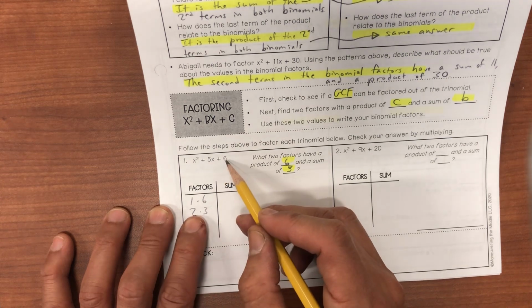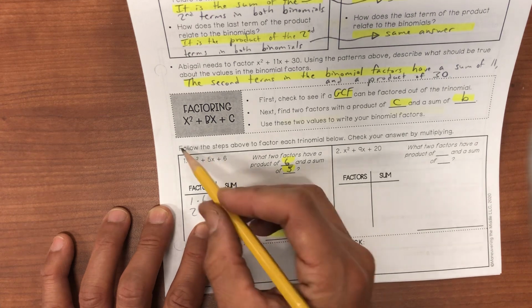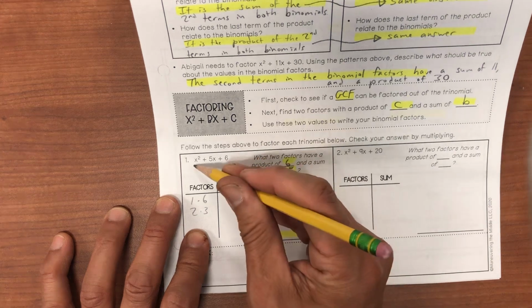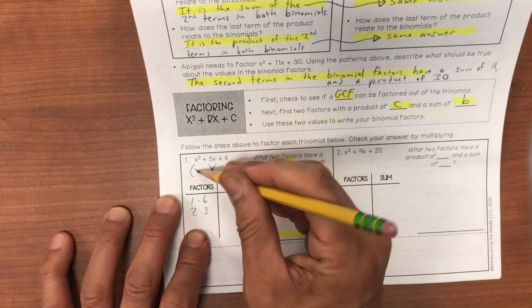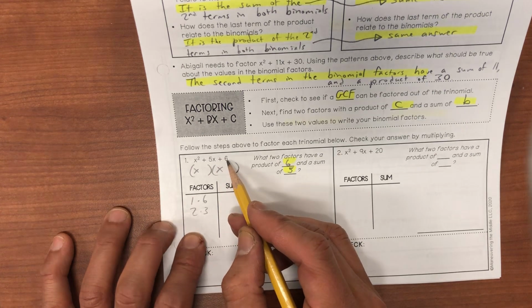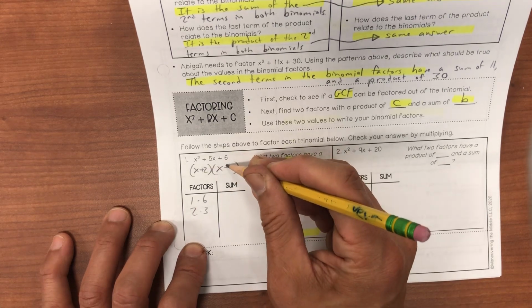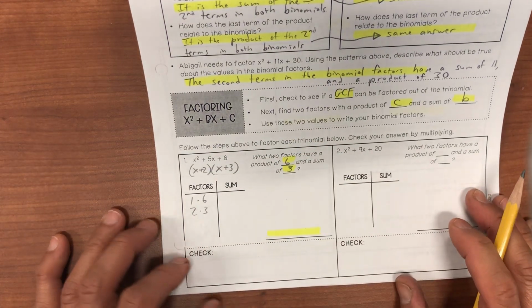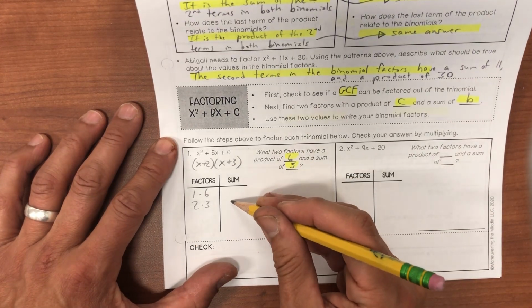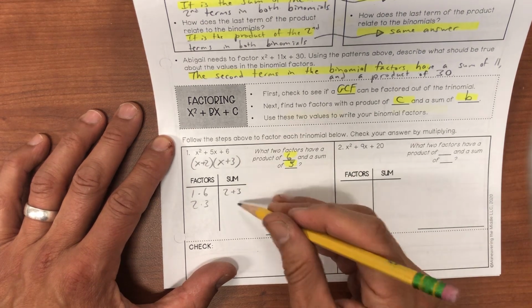Wait, hold on. The factors of 6 would be this. Okay, looks like we have to go ahead and just factor it. So we're gonna have x in here, we're gonna have x in here. What multiplies to give us 6, but adds to give us 5? We go x plus 2 and x plus 3. Okay, so our sum has to be 5. 2 plus 3, which gives us 5.